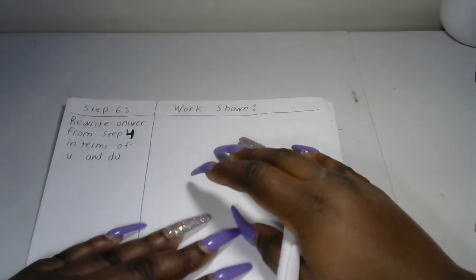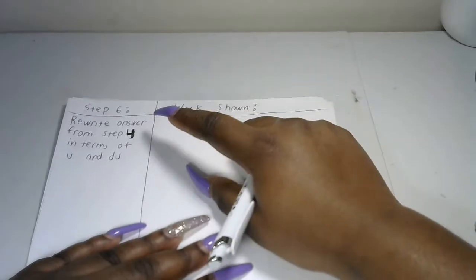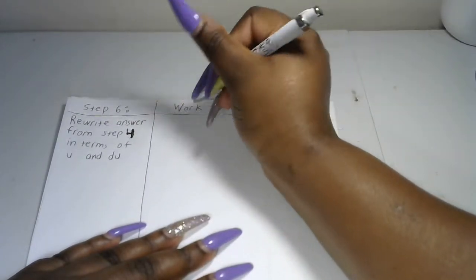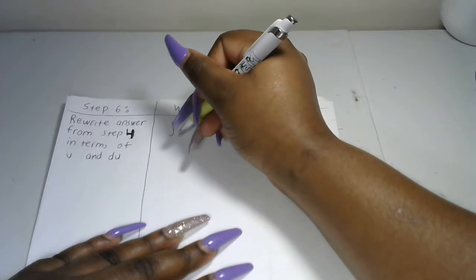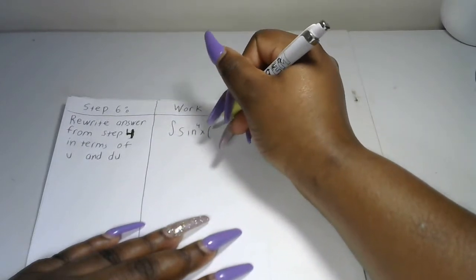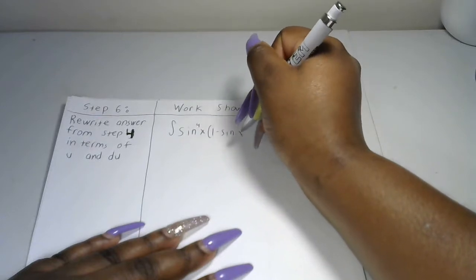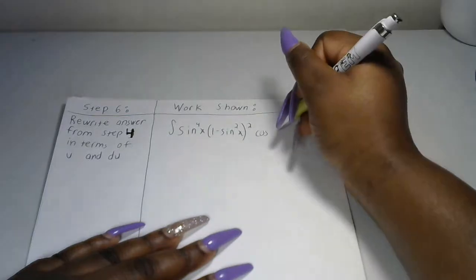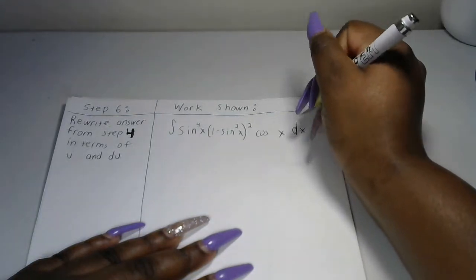So for step 6, we're going to rewrite the answer from step 4 in terms of u and du. So let's take what we had from step 4, which was the integral of sine x to the 4th times 1 minus sine x squared, and all of that squared, times cosine x dx.